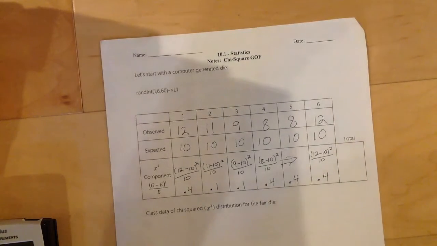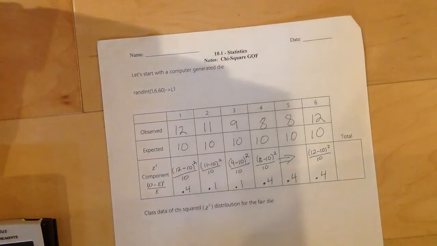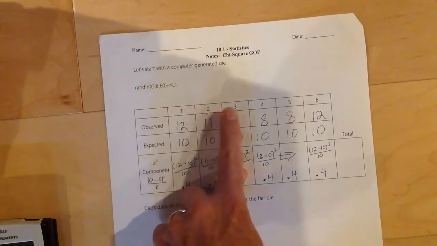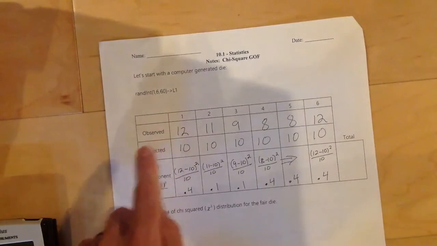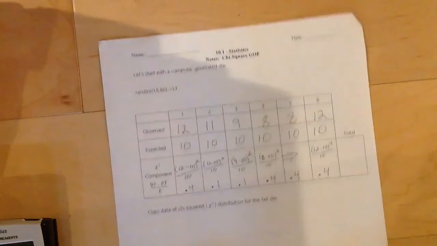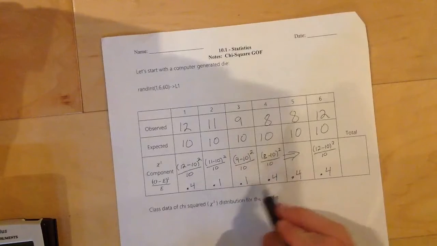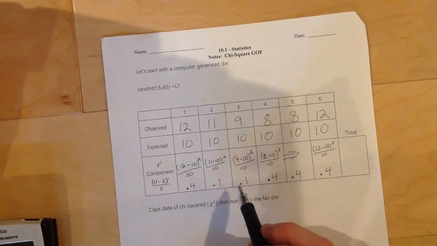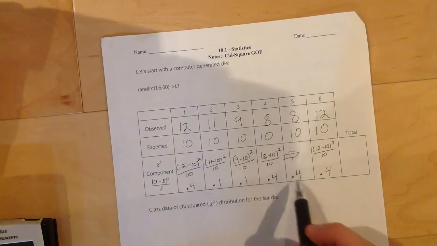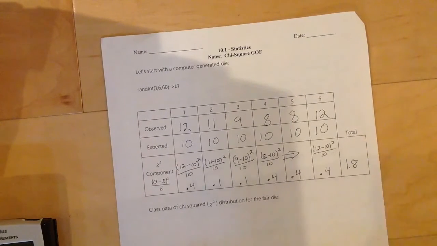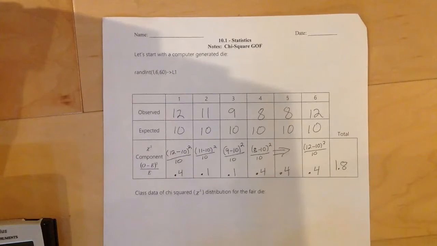So that's the process of going through and calculating a chi-squared statistic. For each category, and for us the categories are the sides of the die, you take the observed minus the expected, you square it, you divide by the expected, and then the last step is to take all of these numbers and sum them together. So 0.4, 0.5, 0.6, 1, 1.4, 1.8. That would be our final chi-squared statistic for this situation.